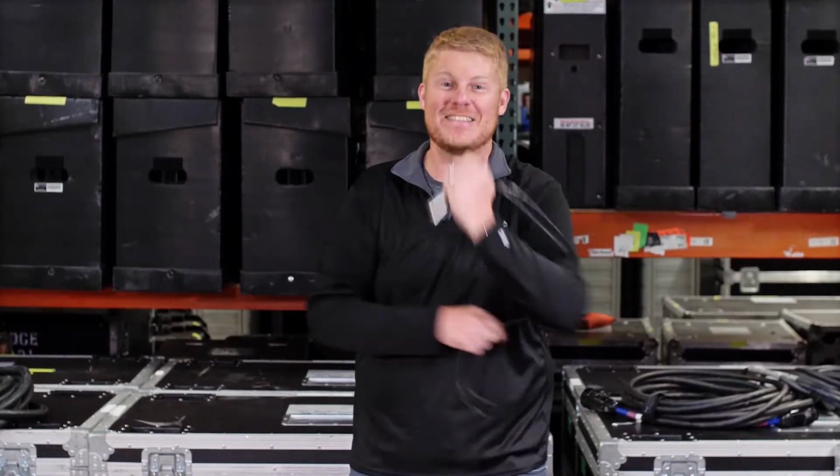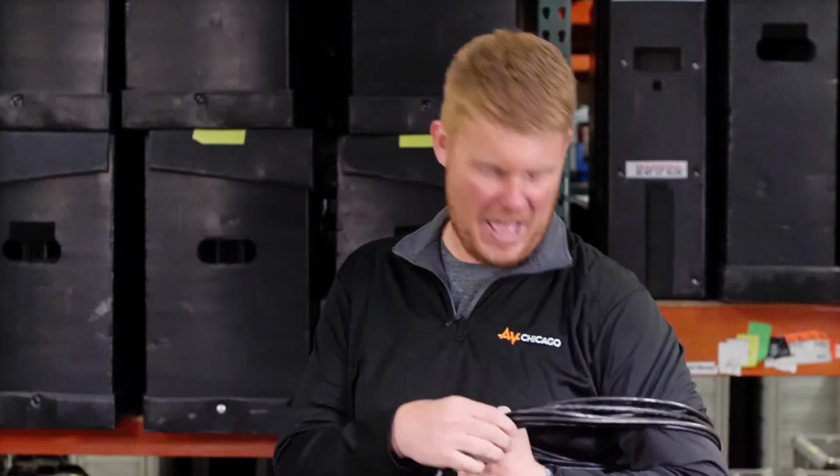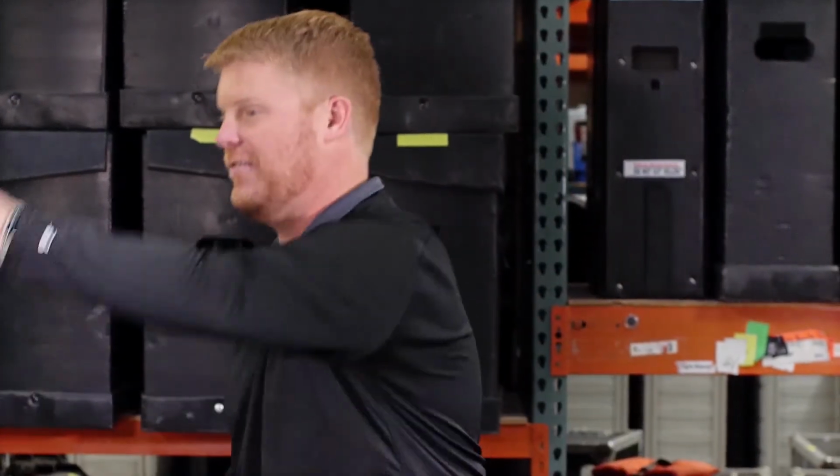You ever seen somebody do this? Yeah. What'd you think of them? Me too. It's not a rope, folks. This is a surefire way to damage your cables. So let me show you the right way to do this.